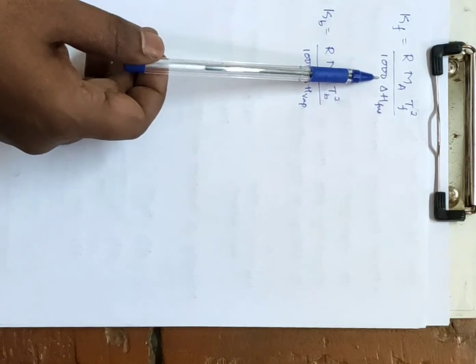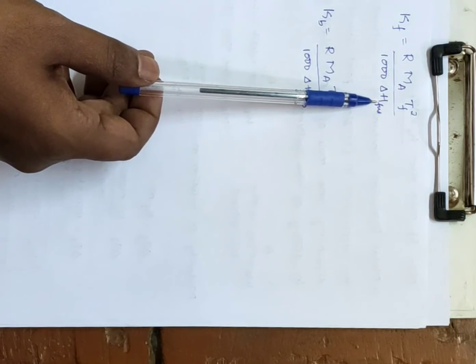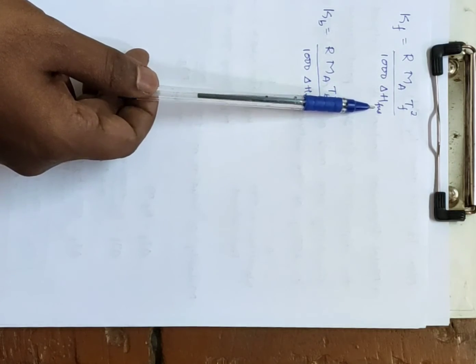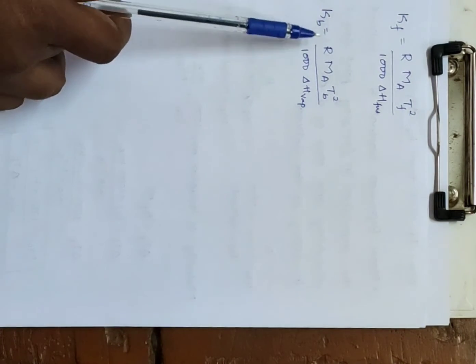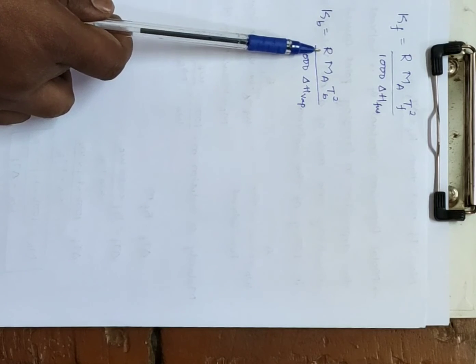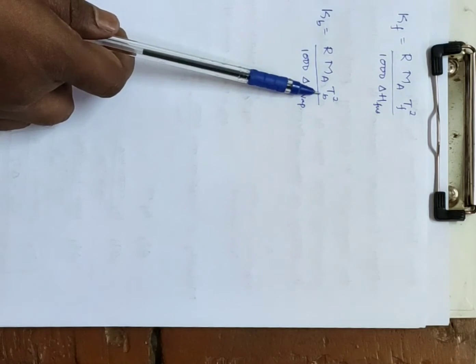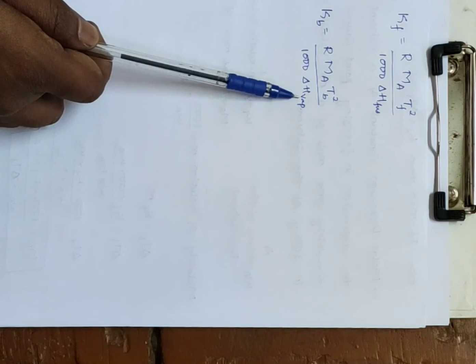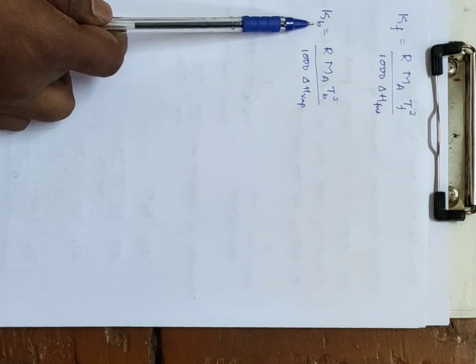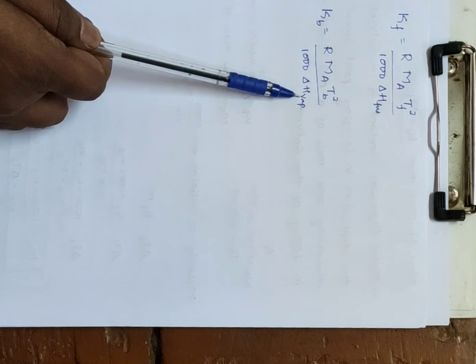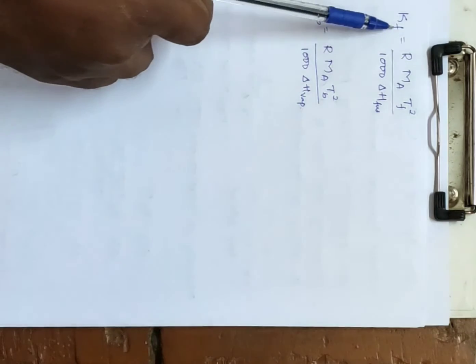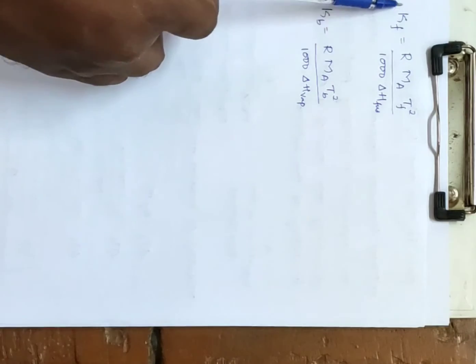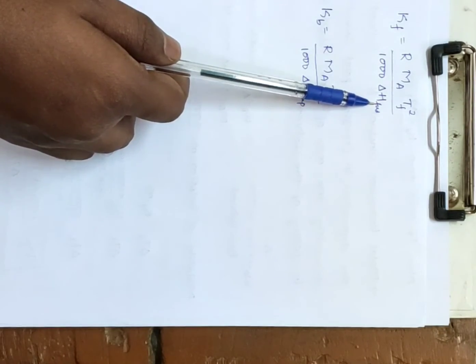Similarly, KB is equal to R into MA into TB square divided by 1000 into the enthalpy of vaporization. Since it is the boiling point, we take the enthalpy of vaporization, and since it is the freezing point, we take the fusion.